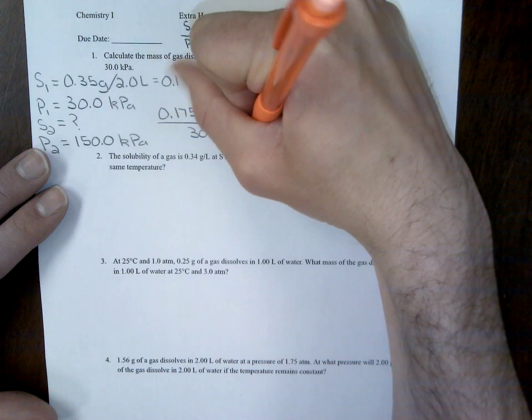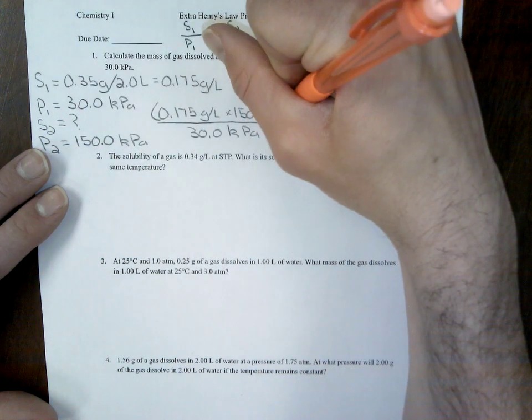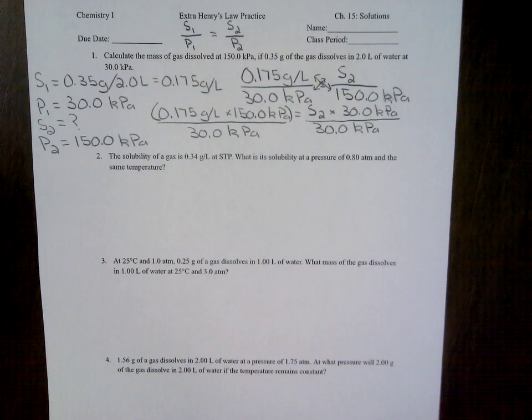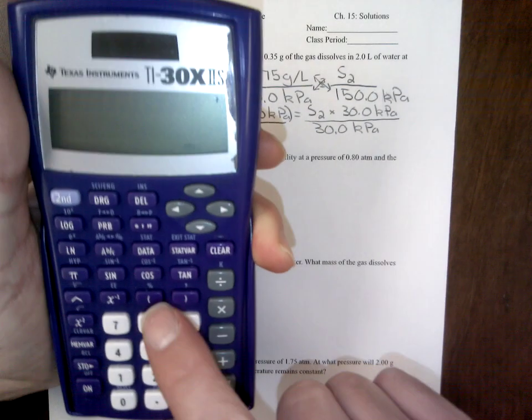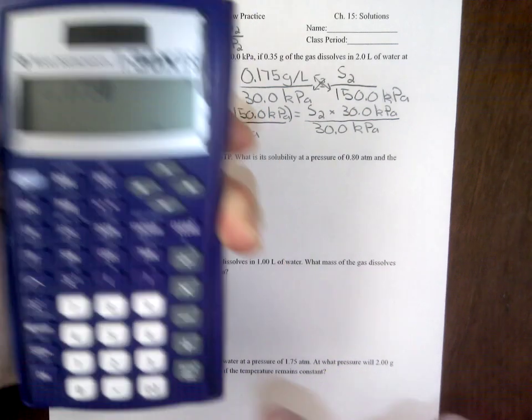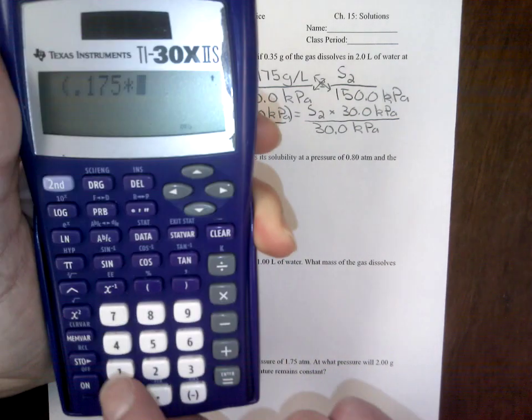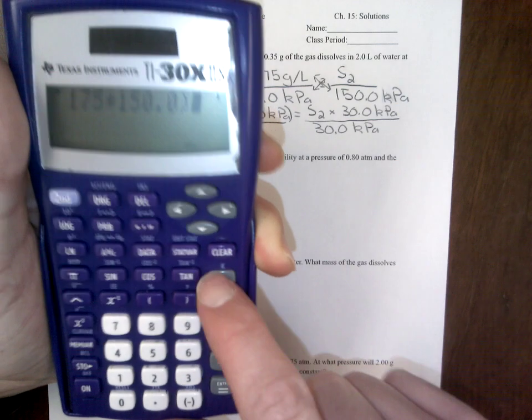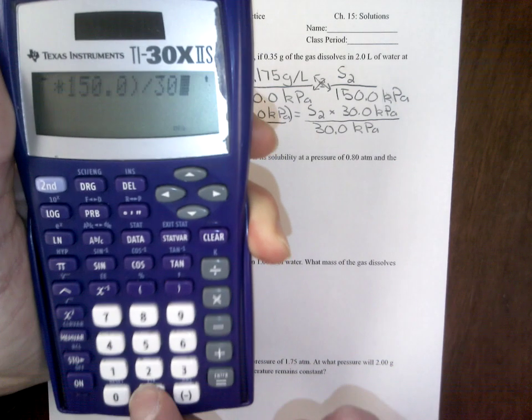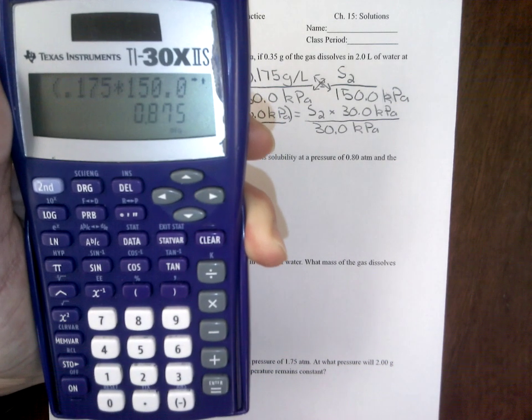And when we do this, we need to put a set of parentheses on that top product or that top multiplication business. So in my calculator, I'm going to put a parenthesis, 0.175 times 150.0, close my parentheses, divide it by 30.0, and press enter.